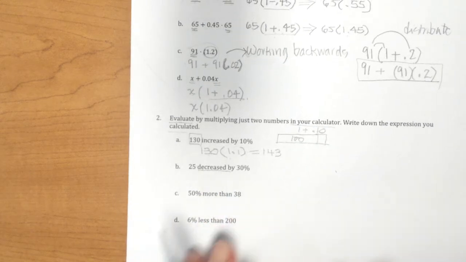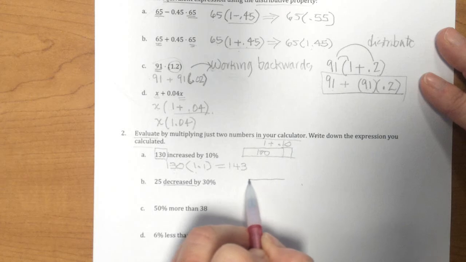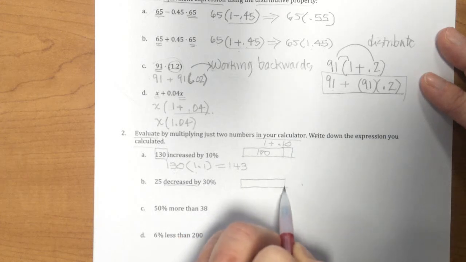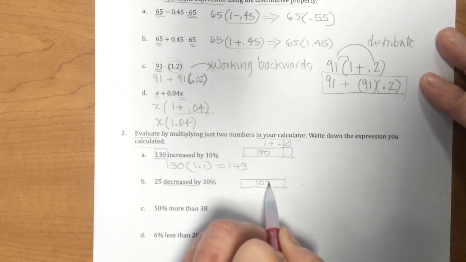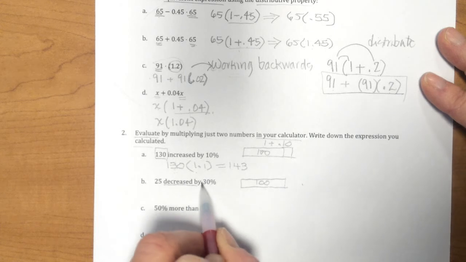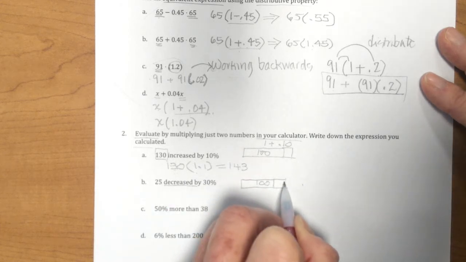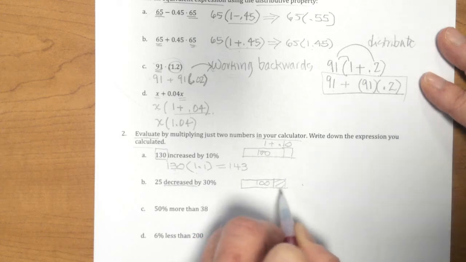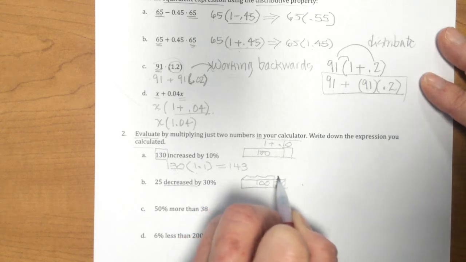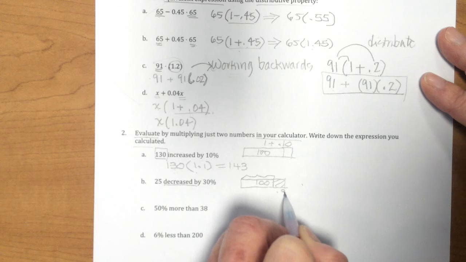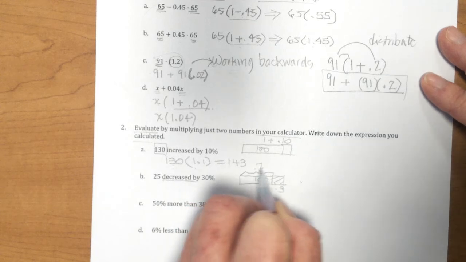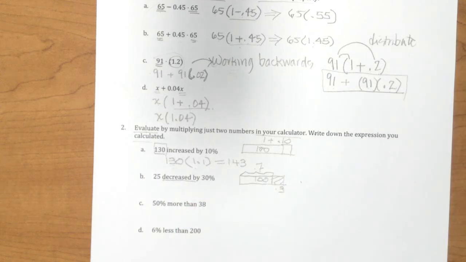So again, if I draw a tape diagram here, and I know that this is 100, and I'm decreasing that by 30%, that means I'm going to take 30% away. What is left? If I know that this is 0.3, what's left is 0.7, maybe that'll guide you in the right direction.